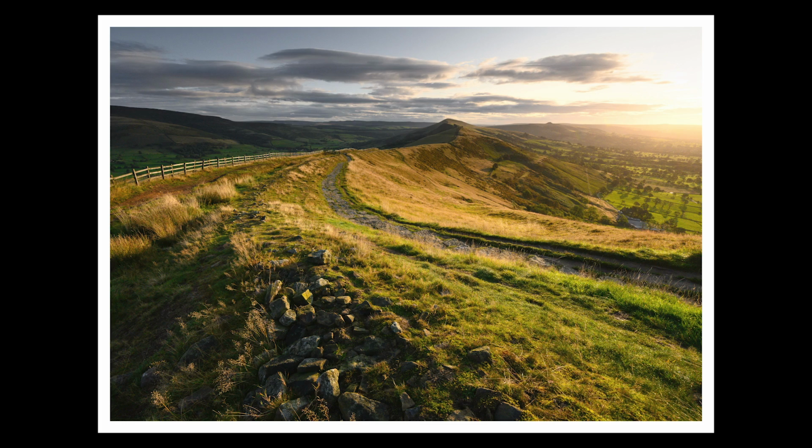Again, even on this one with this amazing light, my foreground wasn't that strong. It was some grasses that were catching the light okay, but there was nothing very dominant in the foreground. It's an okay shot, but it's not super powerful.